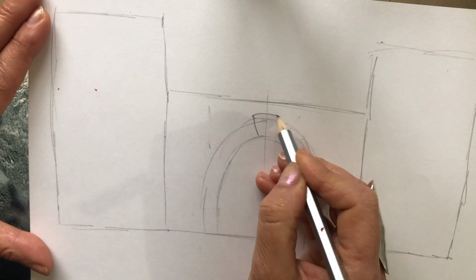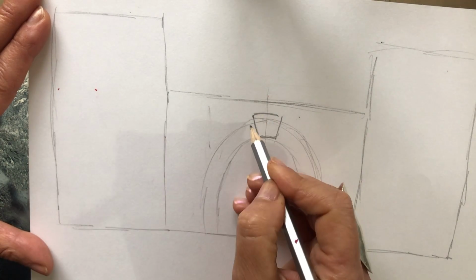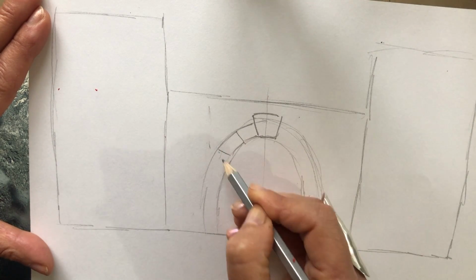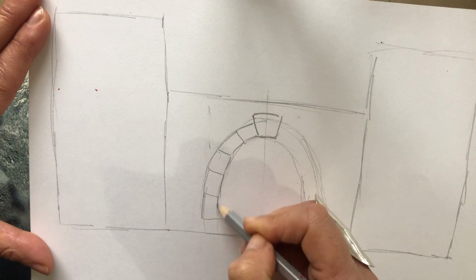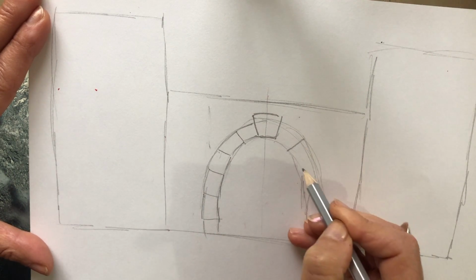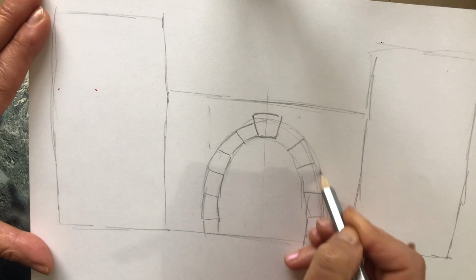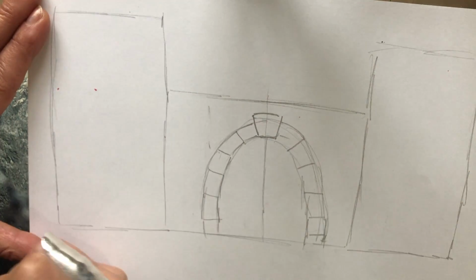This is where we have the keystone. The keystone of the doorway is actually bigger, and then these are the smaller pieces to the doorway. Like so, just making them little rectangles that fan out like this. So here I am just sketching this in lightly, and this can be my door. We'll come back to that later.